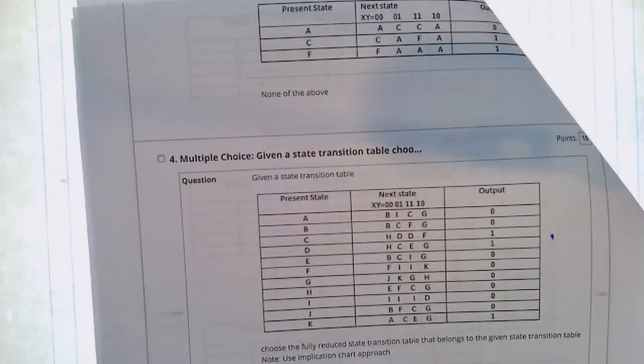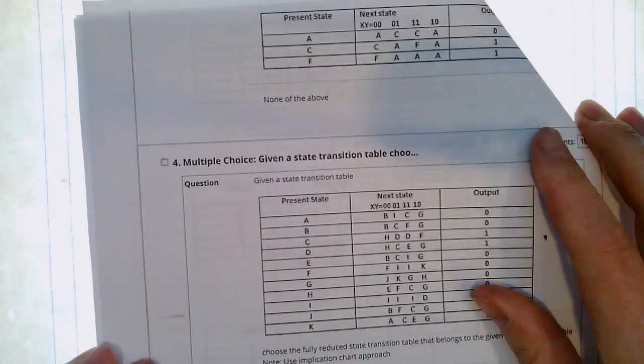This is a case where neatness counts, so I'm going to have to redraw the whole darn thing. Maybe we could do something where we have the present state. This is number 4. Then we'll have the next state with x equals 0 and x equals 1. And then we're going to have an output. It's A through K. This is a large one.